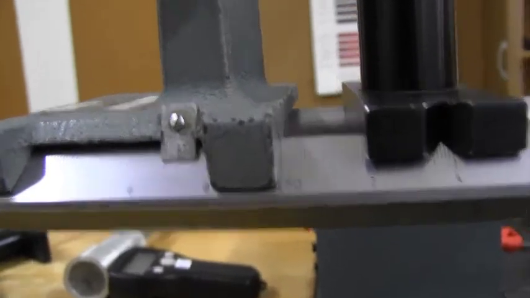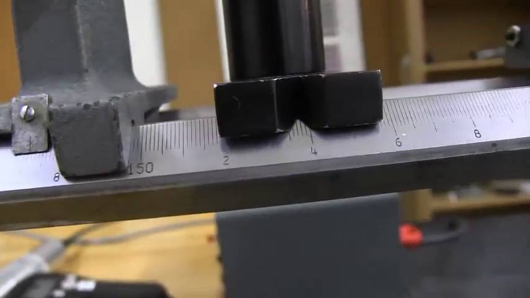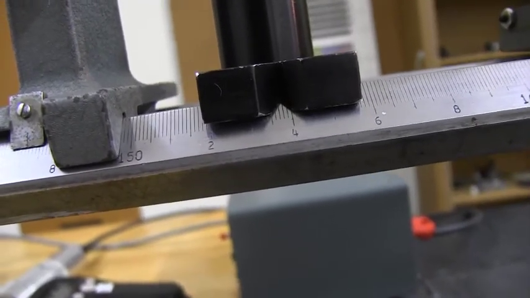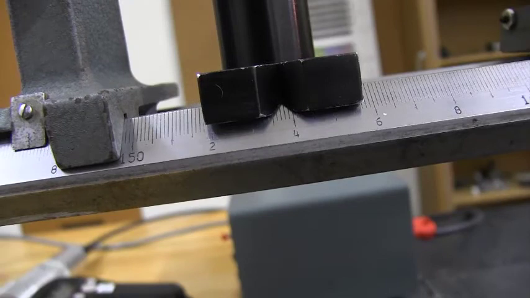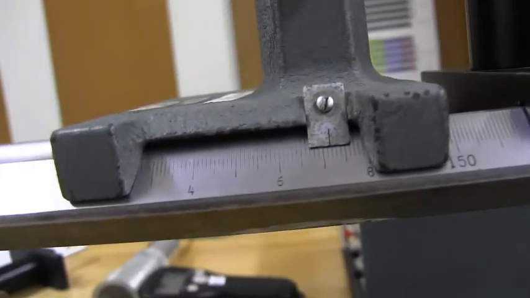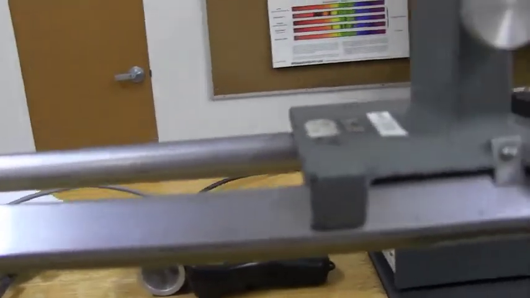So that is for the lens 153.8. And for the screen, it's at, come on, focus. It's 140.